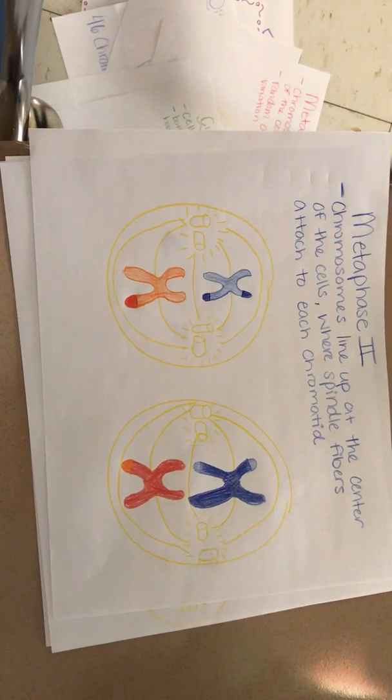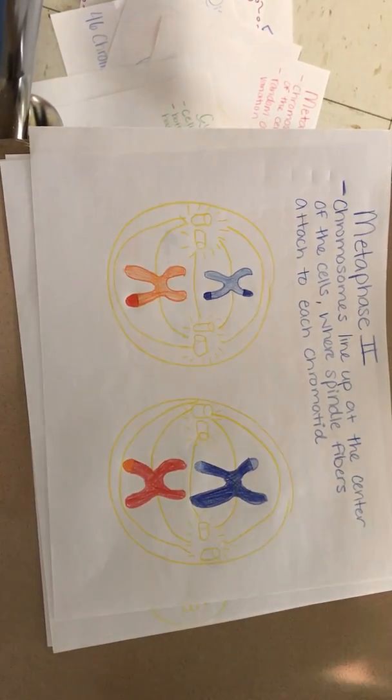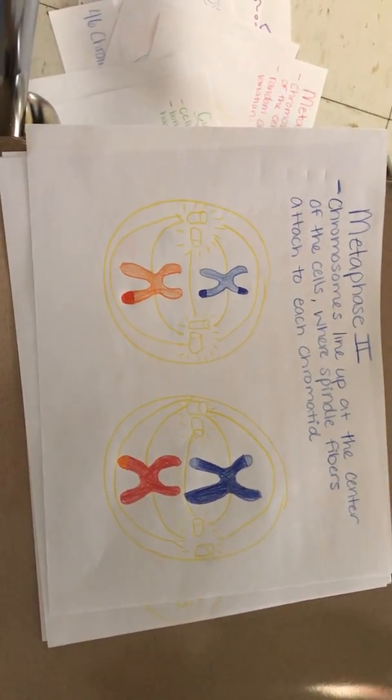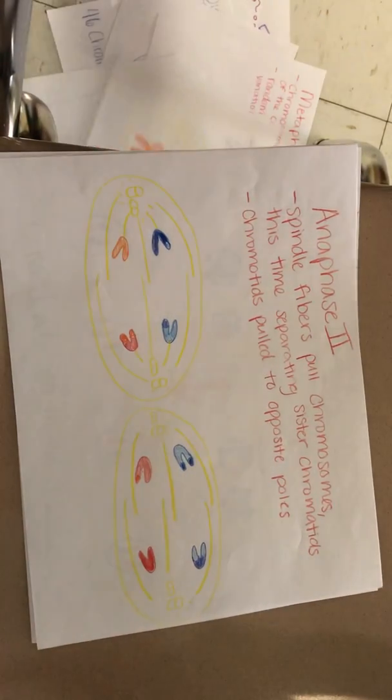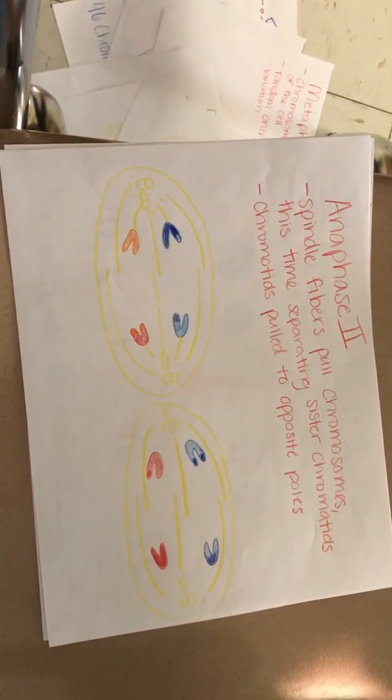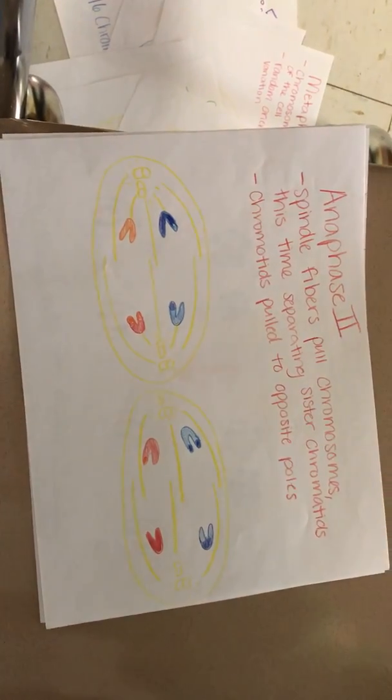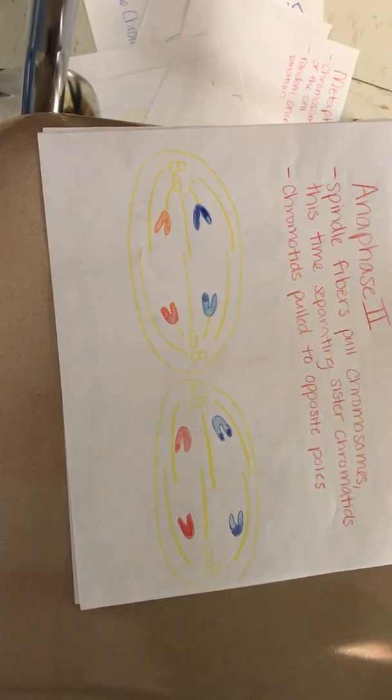In metaphase 2, the chromosomes line up at the center of the cells where spindle fibers attach to each chromatid. In anaphase 2, the spindle fibers pull the chromosomes, this time separating the sister chromatids. These chromatids are pulled to opposite poles.